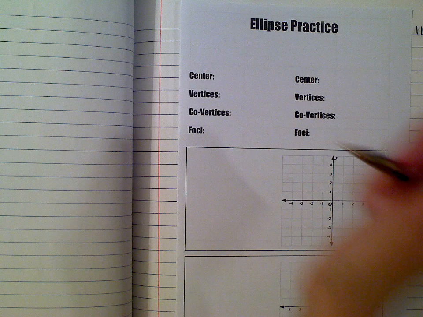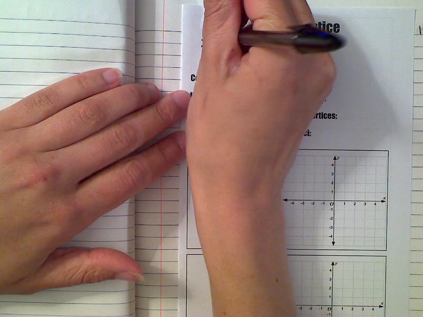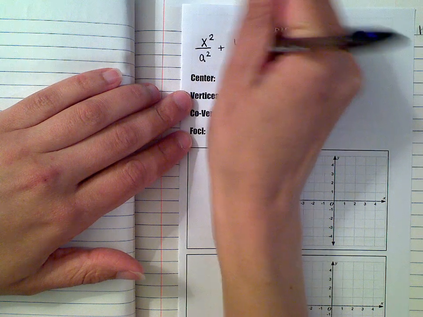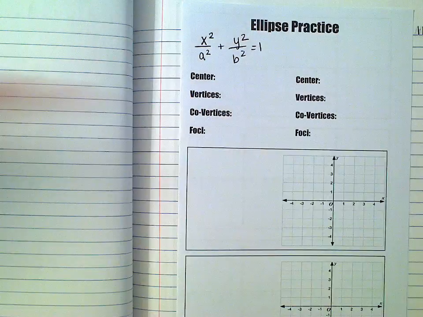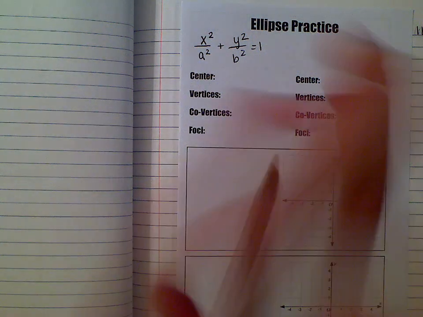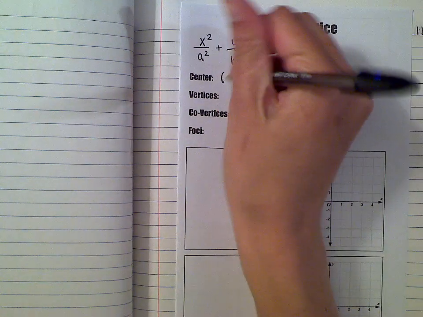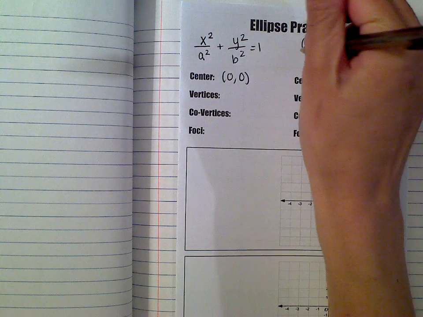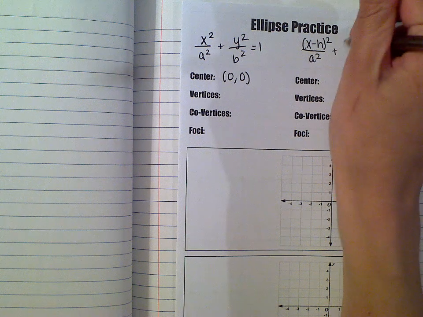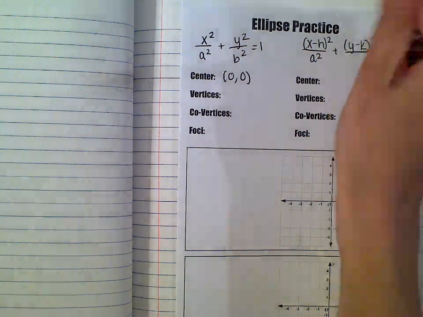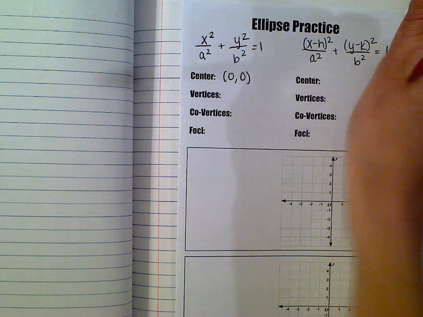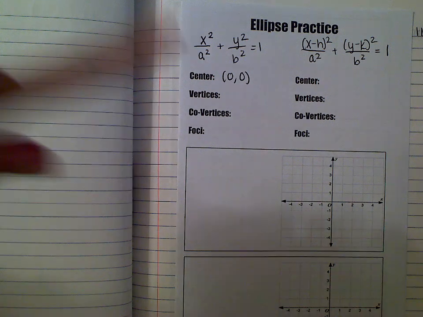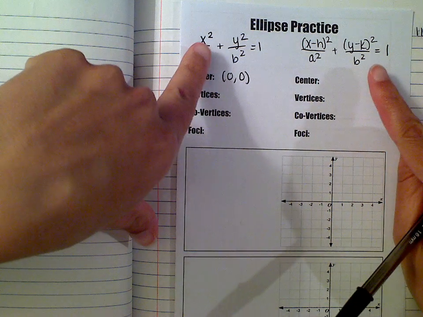And our 2 ellipse equations, we have the more basic one, x squared over a squared plus y squared over b squared equals 1. And then if we want to get a little bit fancier and not be centered at 0, 0, we have (x minus h) squared over a squared plus (y minus k) squared over b squared equals 1. So sort of the important thing to notice about an ellipse, or a couple of important things to notice about the equation. Both variables are squared.